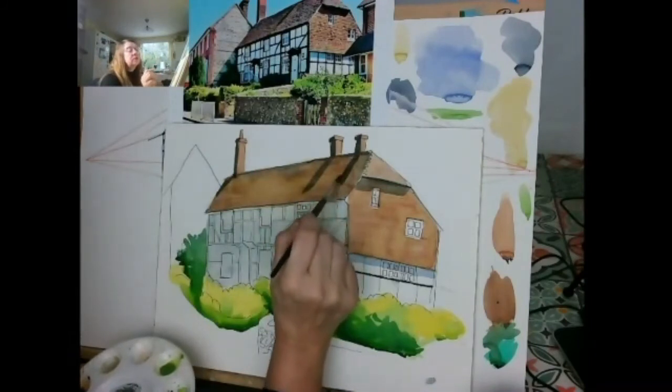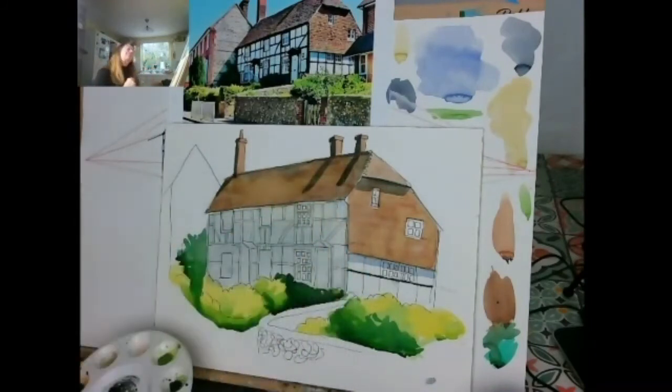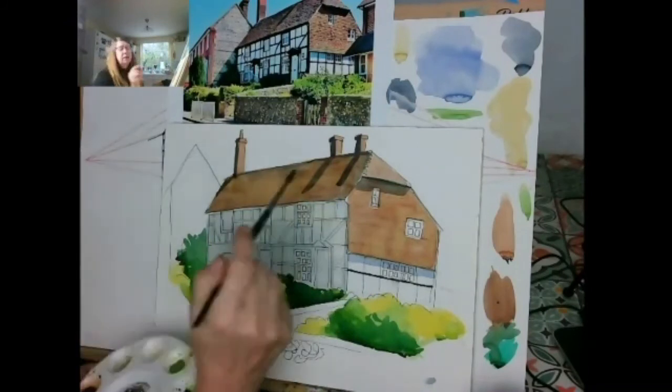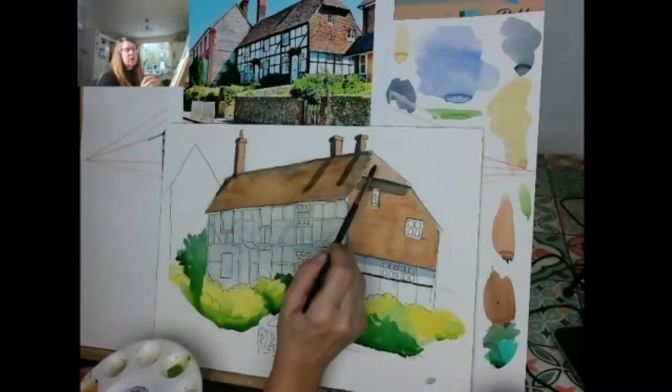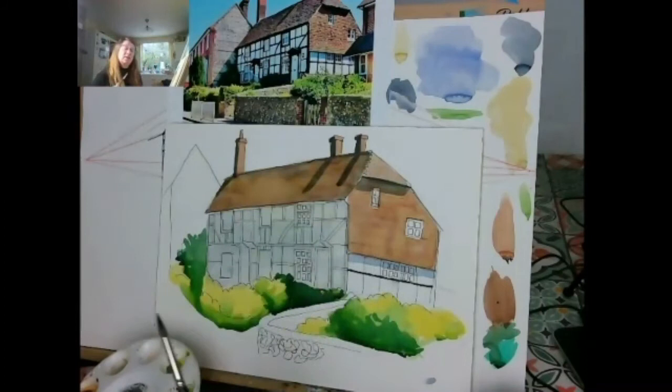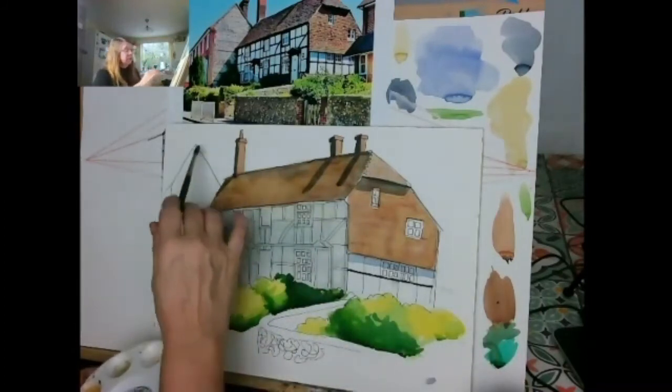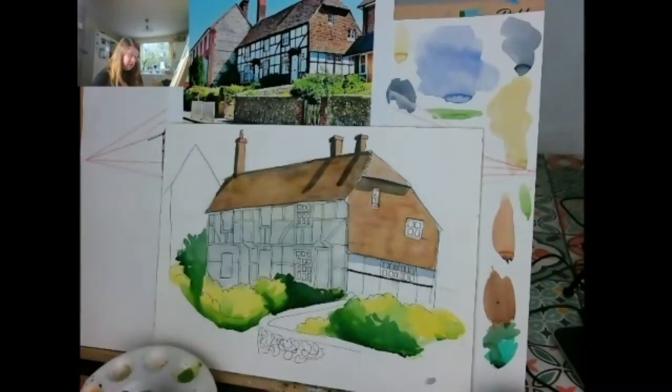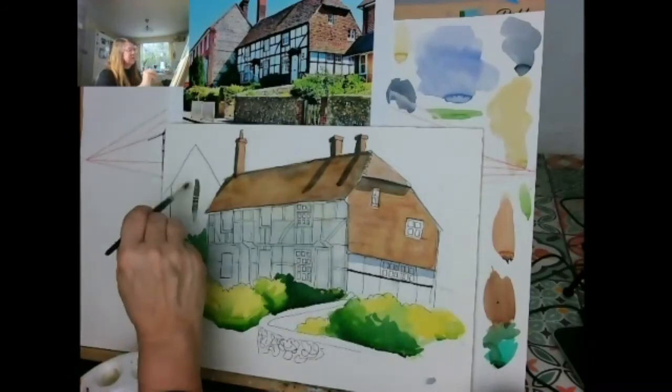I'm having a fiddle, which is always a bad idea. But I'm just going to leave that now. But by changing the tones of these two colours, hopefully I've made it seem like it's sunny now. And then I just want to have a quick wash here. I'm not going to do too much detail on that building, but I just sort of want it there.